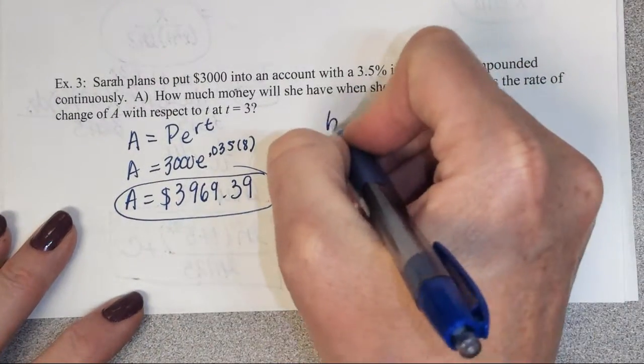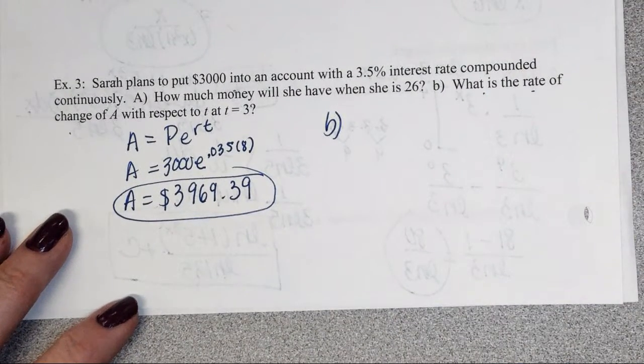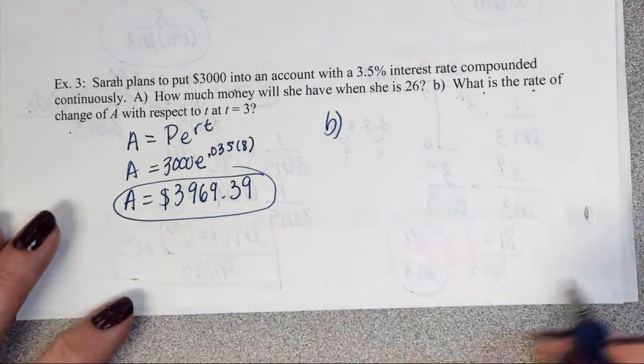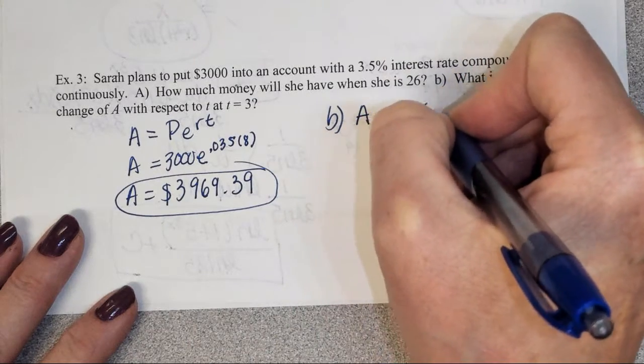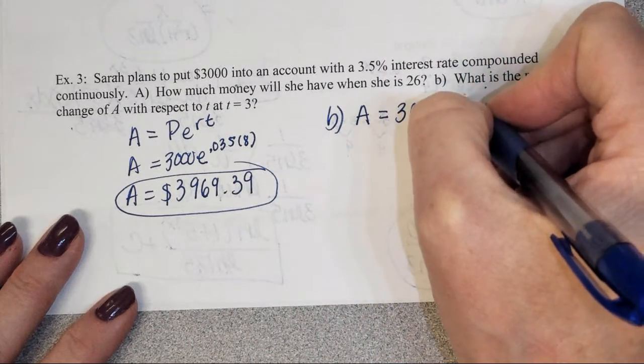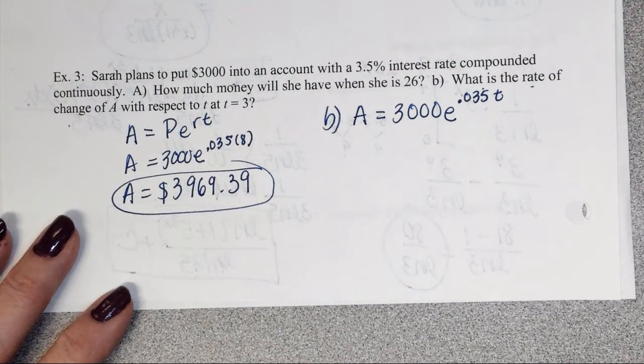Okay, part B. What is the rate of change? Guys, what do we do to find the rate of change of anything? We take the derivative. So this is going to be A equals 3,000 e to the rt. We're taking the derivative with respect to time.